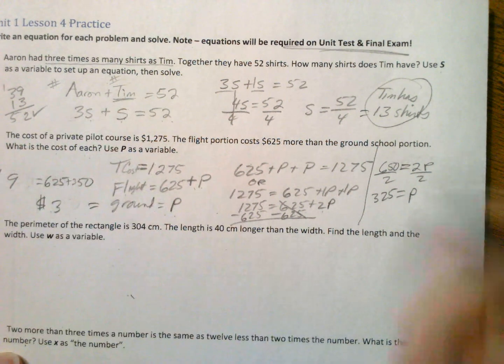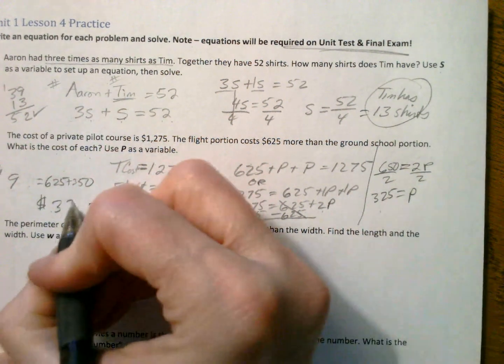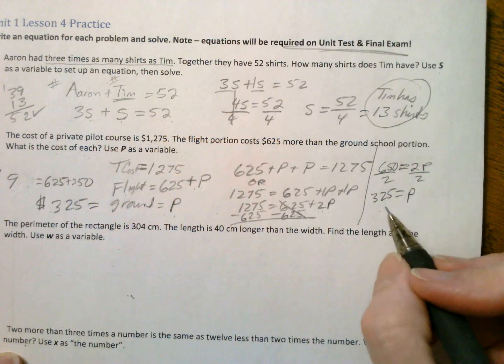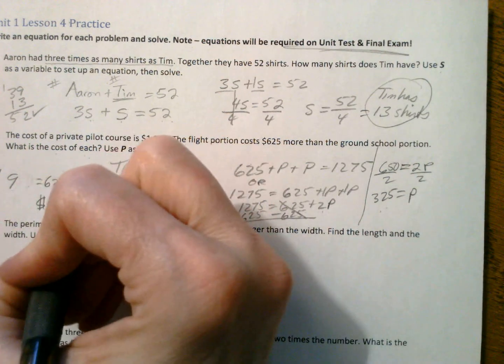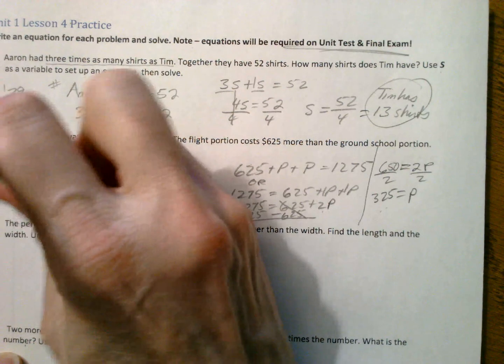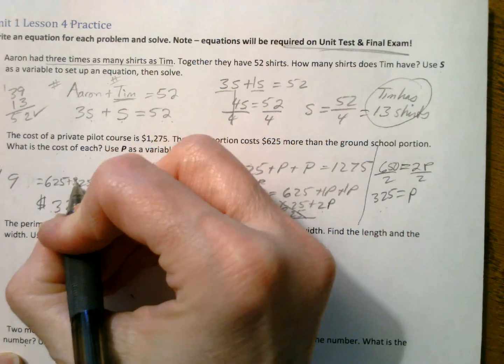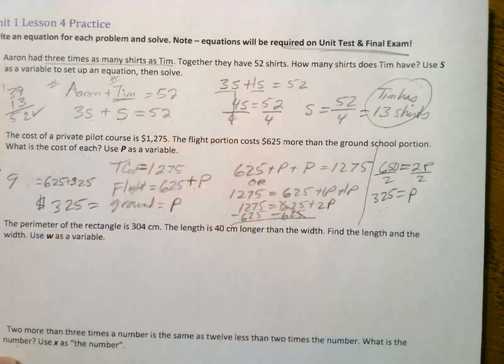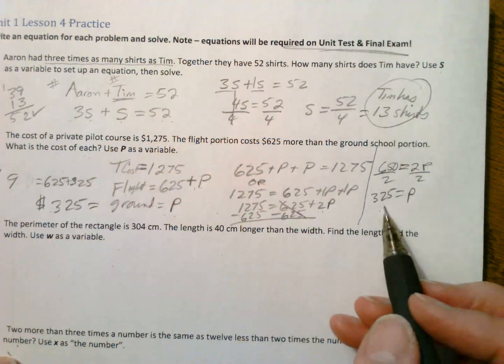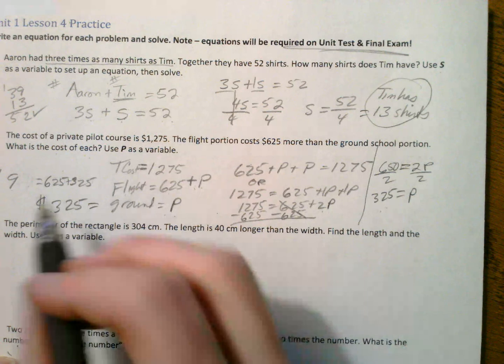Okay, over here, 325. Sorry if I lost you a minute ago. Well, I just messed that all up. I'm just showing how that happens, okay? That plus that plus that.